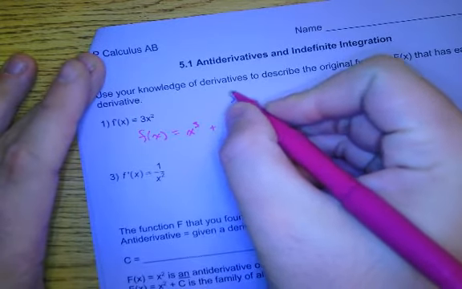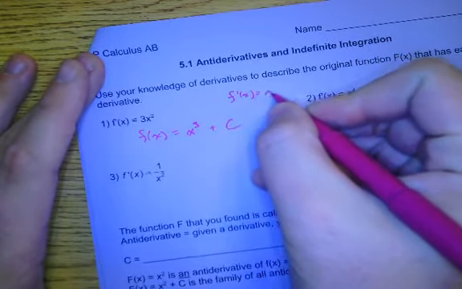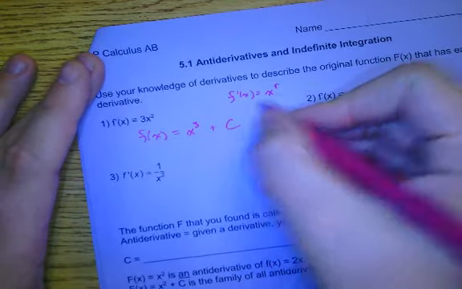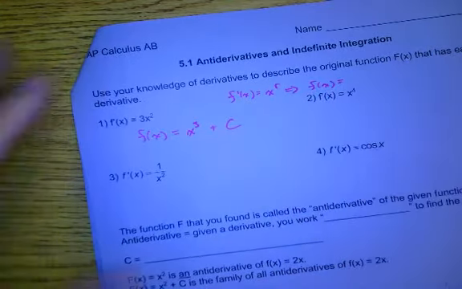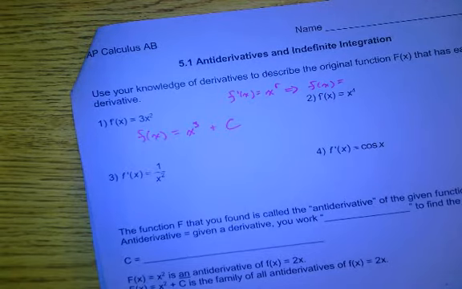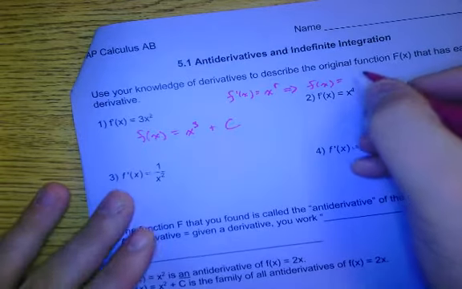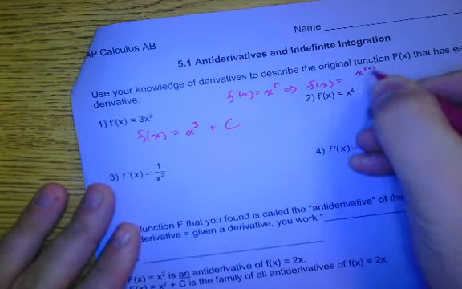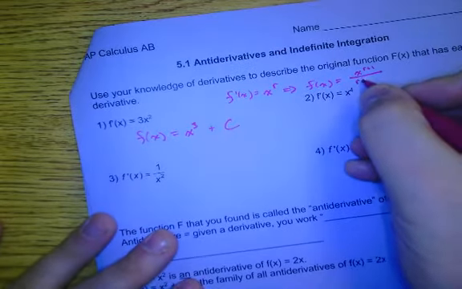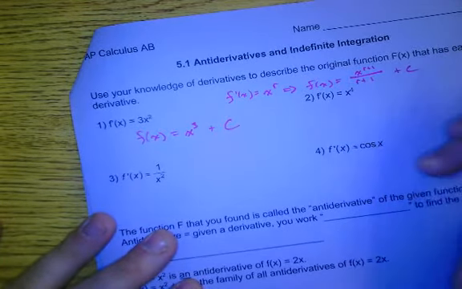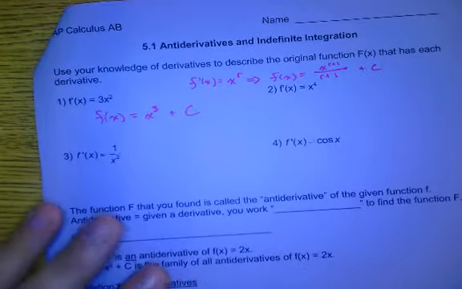If f prime of x is x to the r, then going backwards, f of x is going to be, now we take the derivative, we subtract 1, right? But now we're going to add 1. So that's why it's x to the r plus 1, and we divide by whatever we just added. Then obviously your plus c right there.